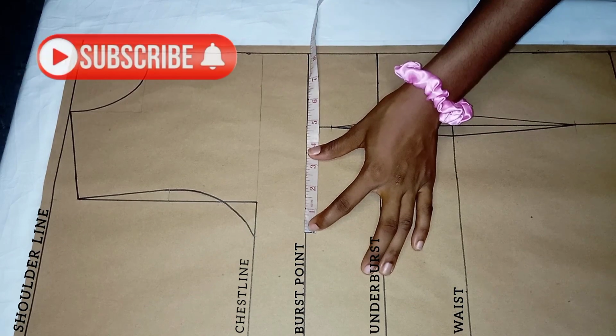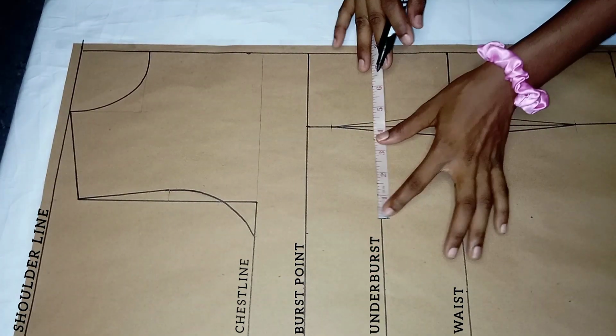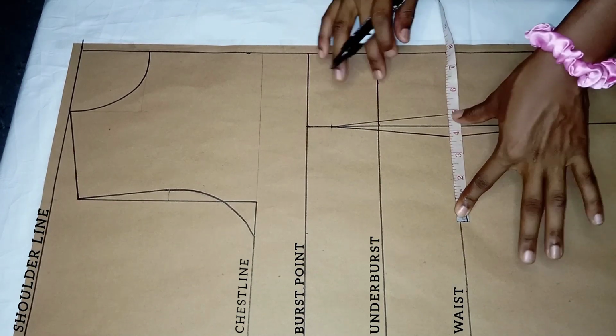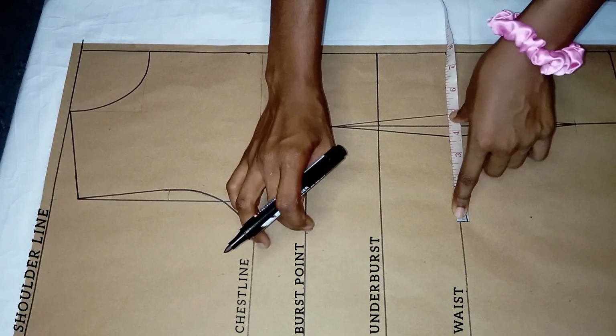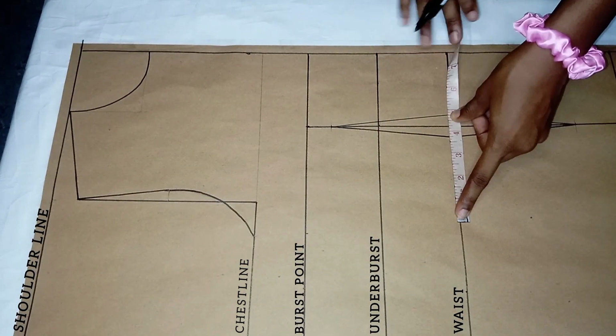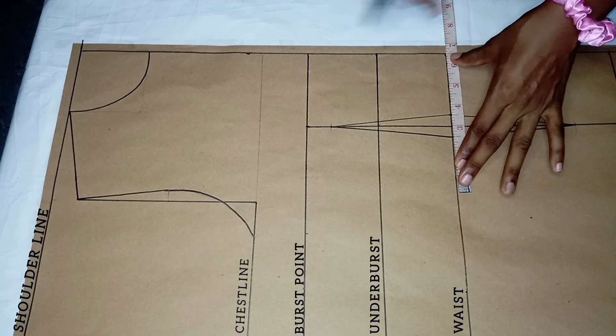On your bust point, you take your circumference measurement all around your bust point too. You divide it by 4, you input your measurement. The under bust, I'm not going to be taking my under bust because it's not necessary for this body's pattern. On my waist, I'm going to do the same thing. Take my circumference measurement, divide it by 4, put a mark there.